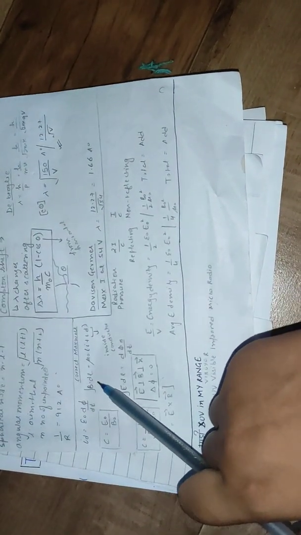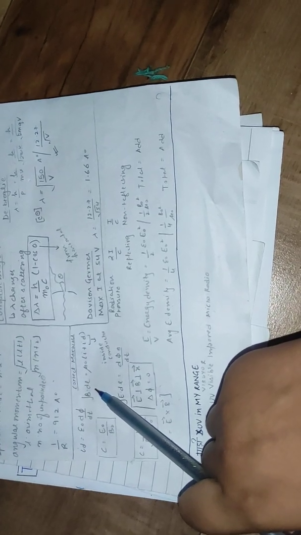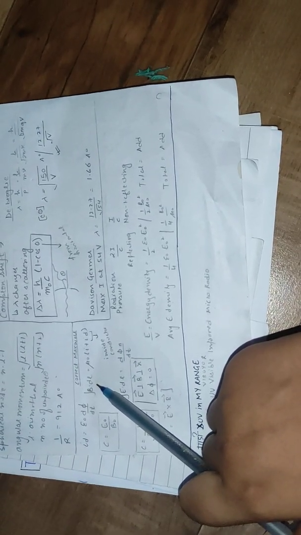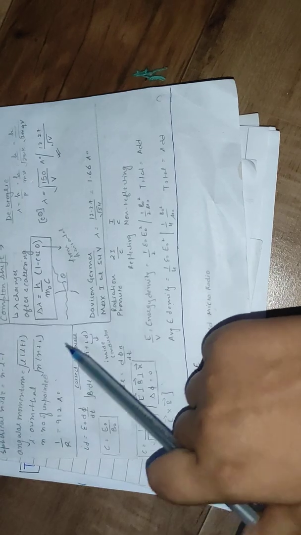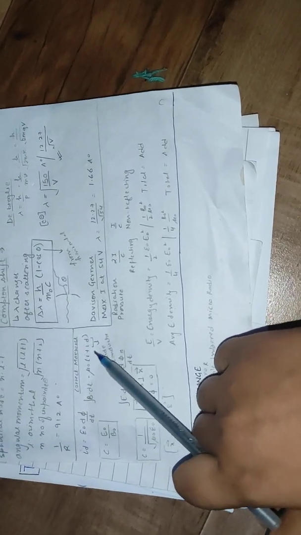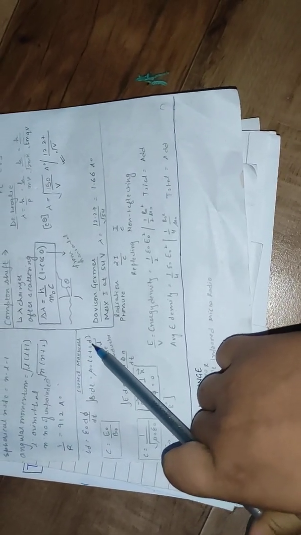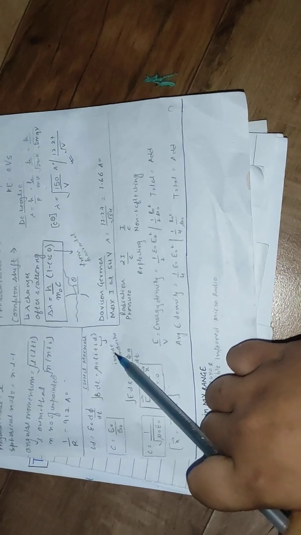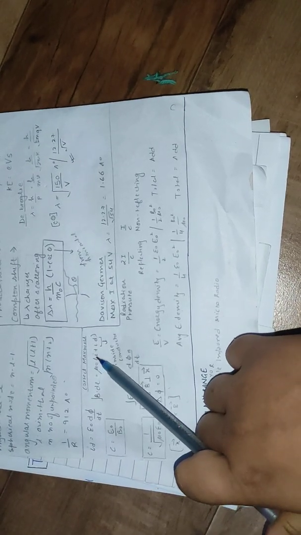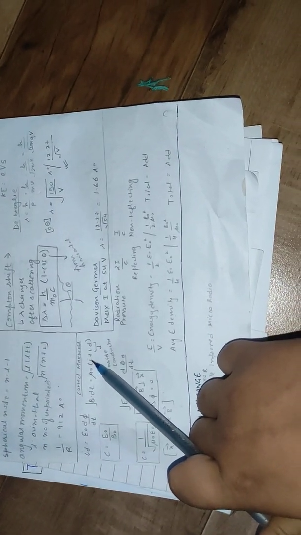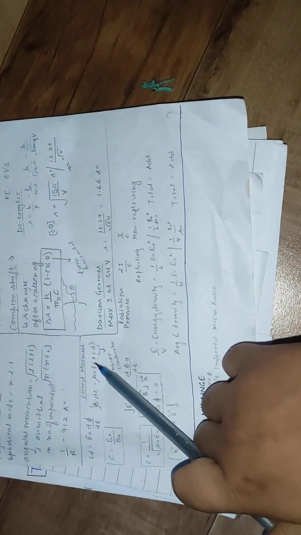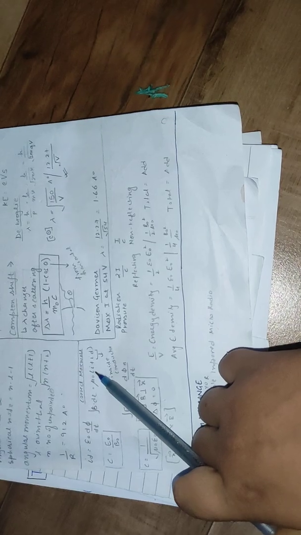Now this is the revised version of Maxwell's equation. We know the revised equation just included this term, which is the displacement current, which is found only inside the conductor, and this is the normal current, which is found in the rest of the circuit. Their values are also the same. I have not included this point here because it's a very general point and most people already know it.